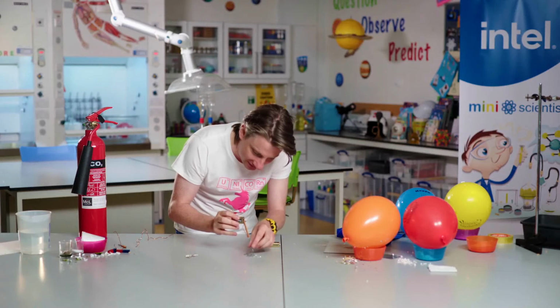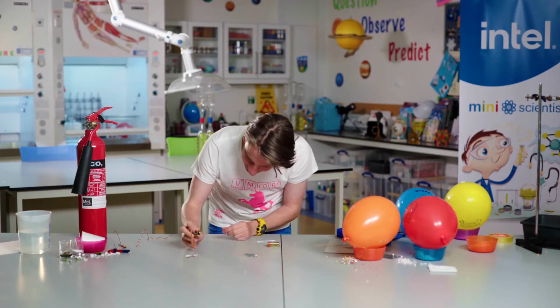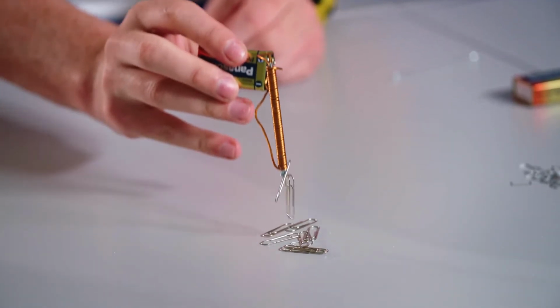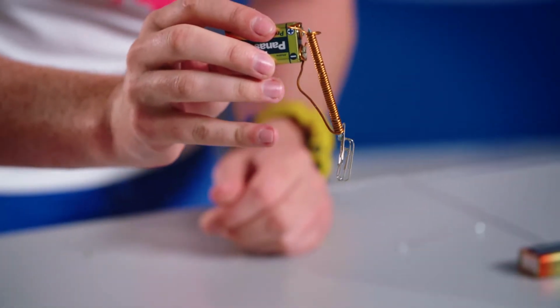Now, if we try it again, take them off, and we try and actually connect it with something heavier and see, hey, very good. Yeah, look, we can pick up two or three of them. That's awesome.